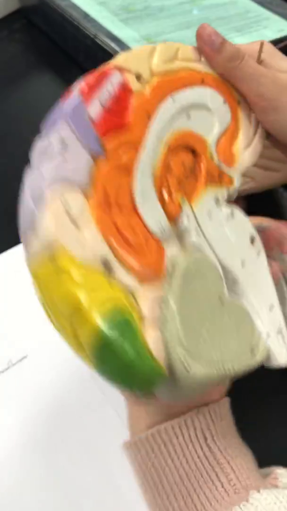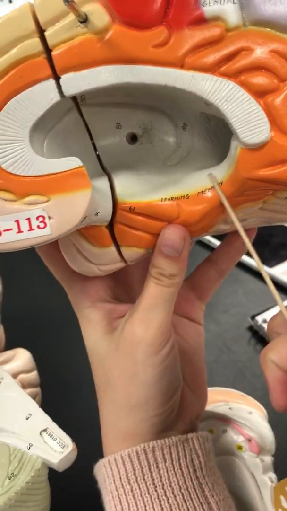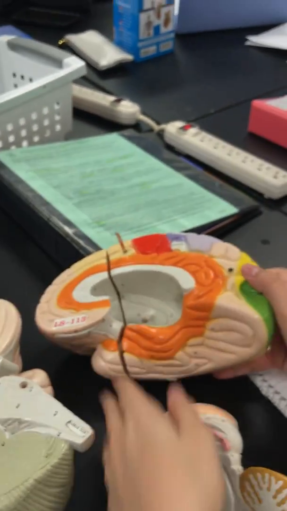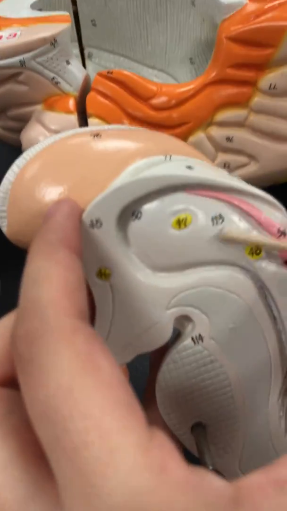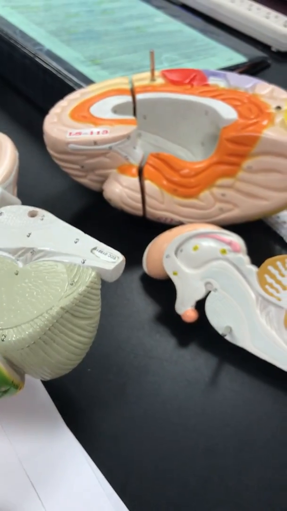The hippocampus is right here. It's your learning and memory. The hypothalamus is below the thalamus, somewhere over here. Oh, we forgot to ask about that one. That's okay, we'll go back.